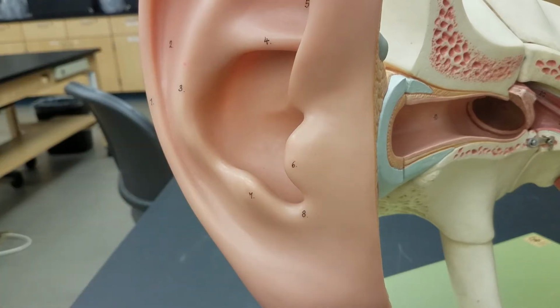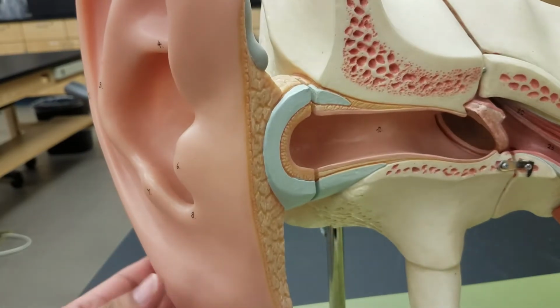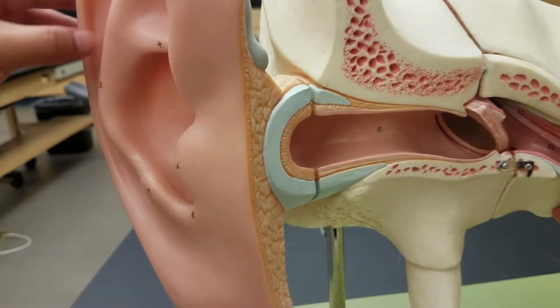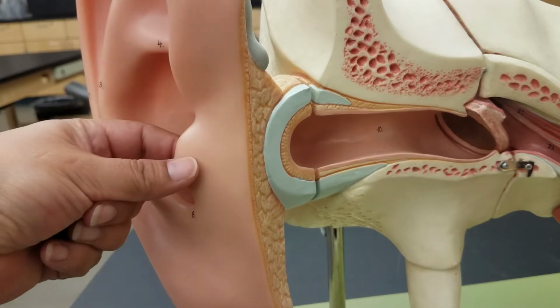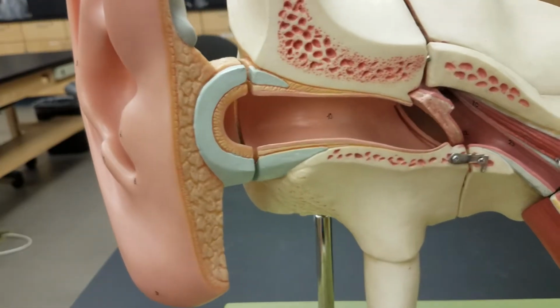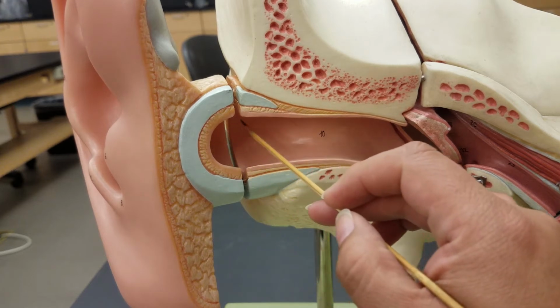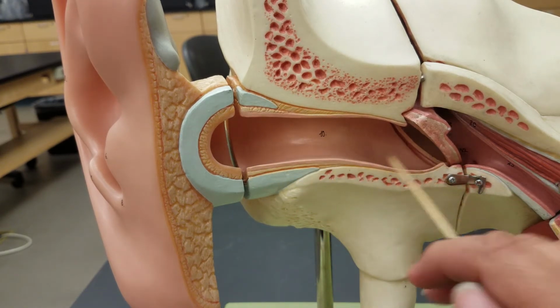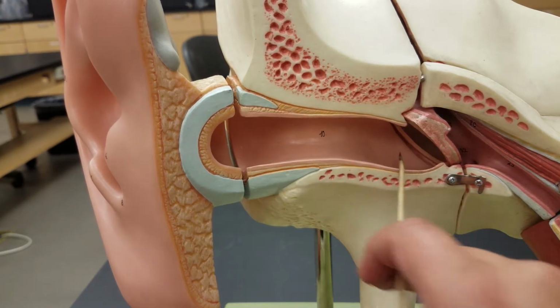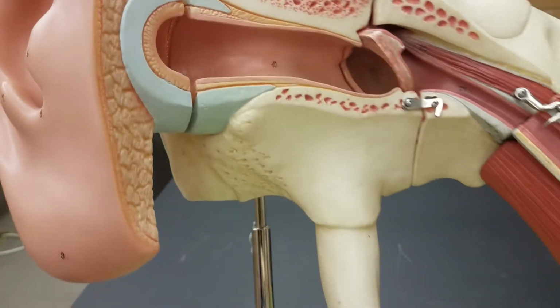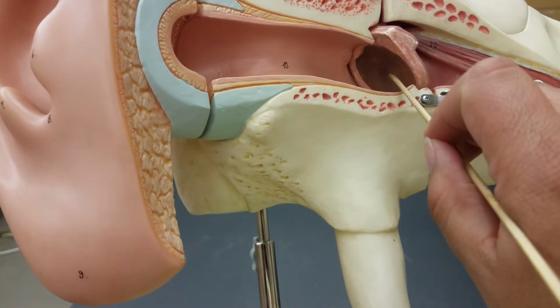the tragus, and that's actually what some people will get pierced on their ear instead of just doing at the bottom of the pinna, your earlobe, or even up here, they'll sometimes get this pierced. Then this is going to be your external acoustic meatus, and this right here is the tympanum. If I turn this model up a little bit, you can see where that tympanum is.